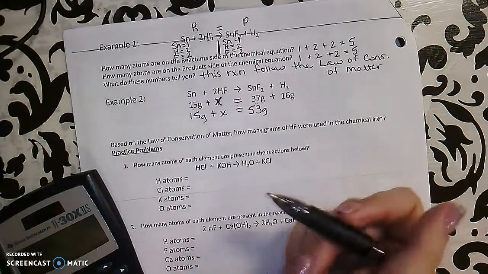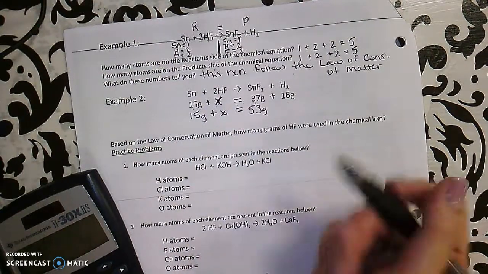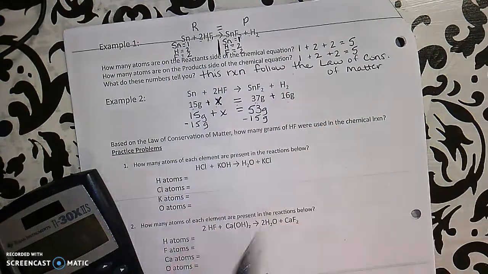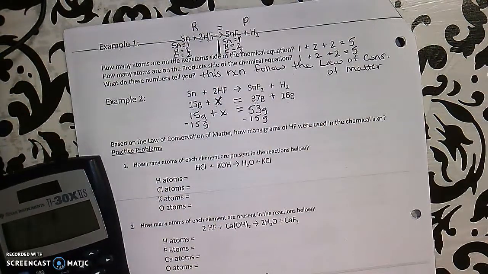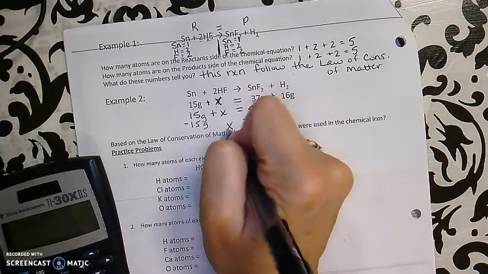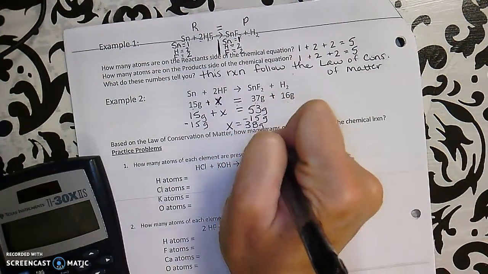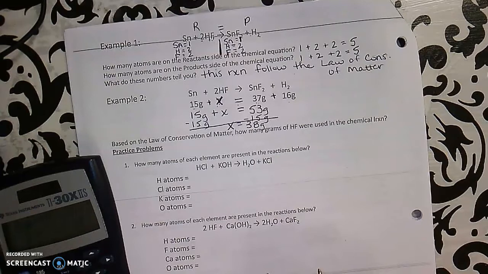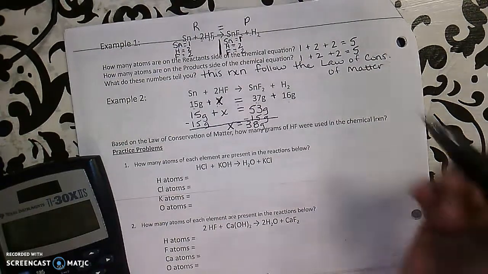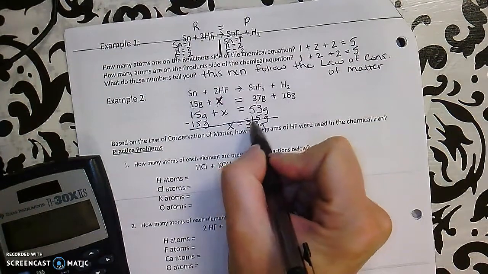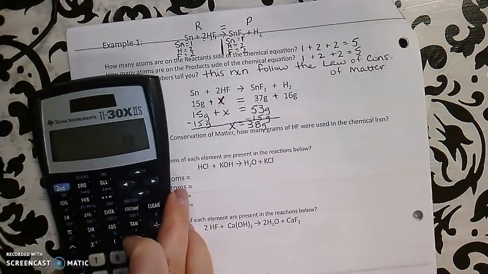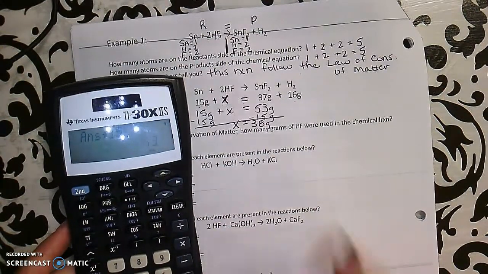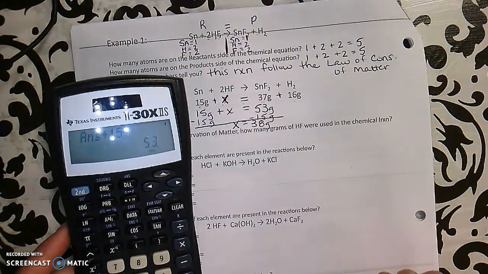Now, how am I going to get x by itself? I think the math teacher would say isolate the variable. I'm going to subtract 15 grams from both sides. So 53 minus 15 grams is going to equal x equals 38 grams. Okay? Now, you can go back and check your work by taking this 38, plugging it in for x, and just real quick on your calculator, 38 plus 15 should give you the number you got over here, which is 53.